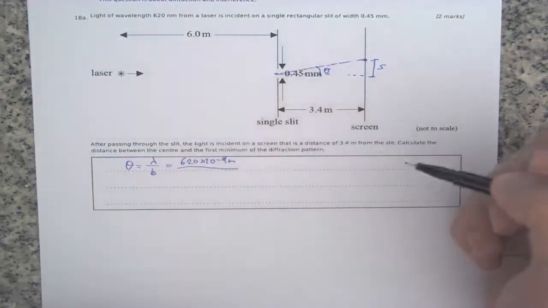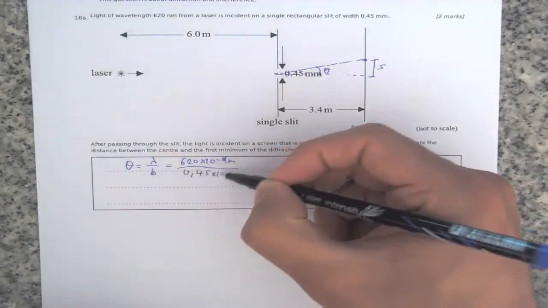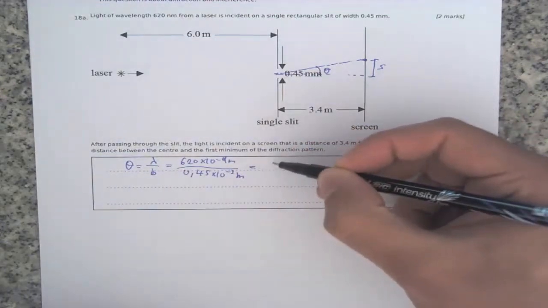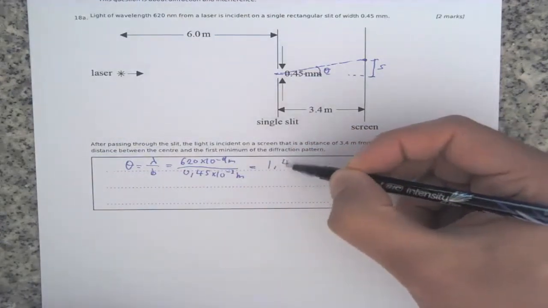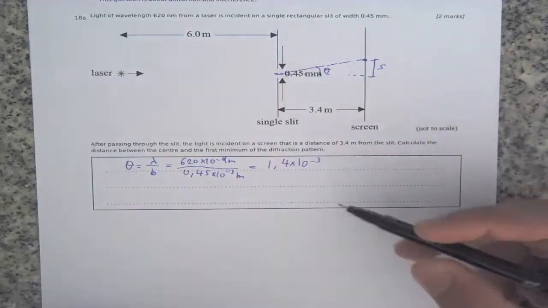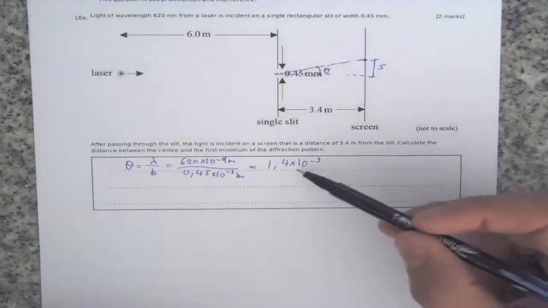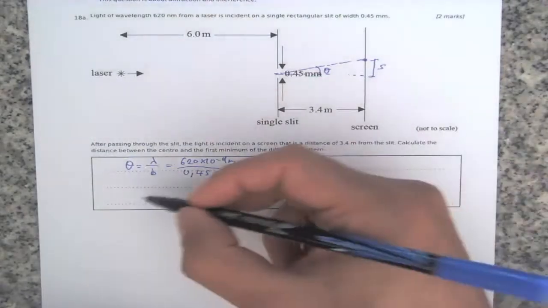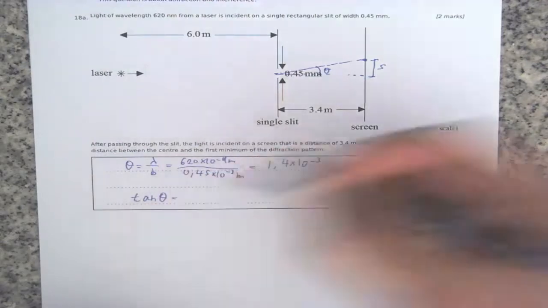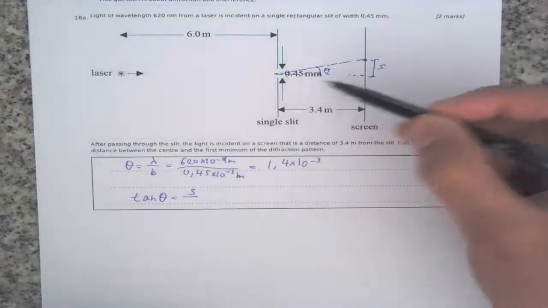The width of the slit is 0.45 times 10 to the power of negative 3 meters. If you do the calculations, you find an angle of 1.4 times 10 to the power of negative 3 radians. Now, what do you know? You know that for small angles, we are going to use a trigonometric function, the tangent of theta, which is the opposite over the adjacent.